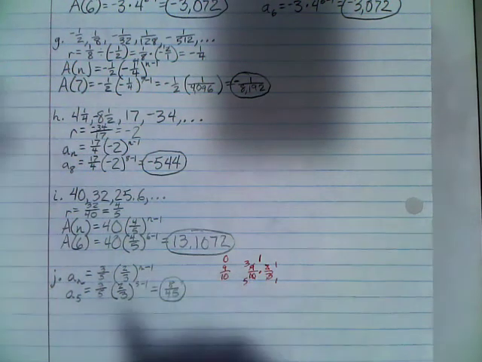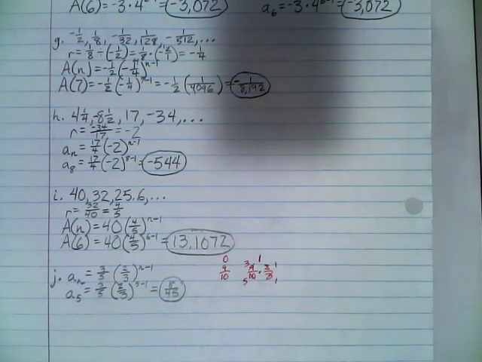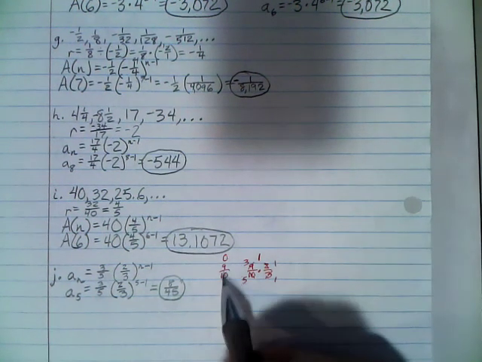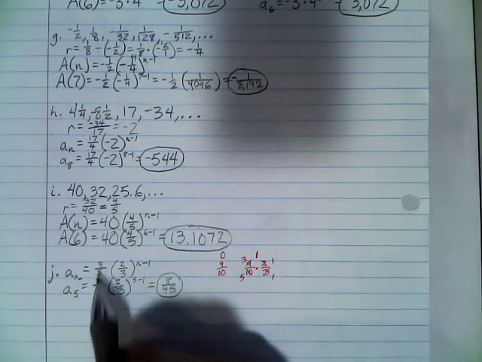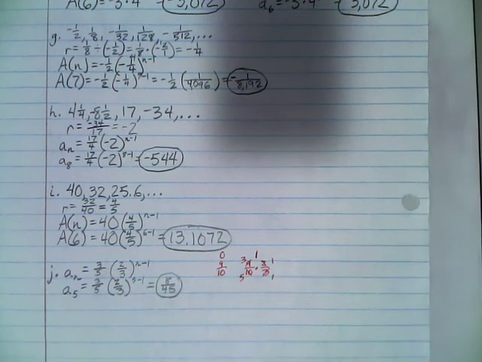So we do have to take that into consideration, and my apologies for not catching that earlier. But we do have to take that into consideration in real-world problems. So the amount that you start with is usually going to be at time 0. So we need the first term, so that's going to be 1 unit of time in often.